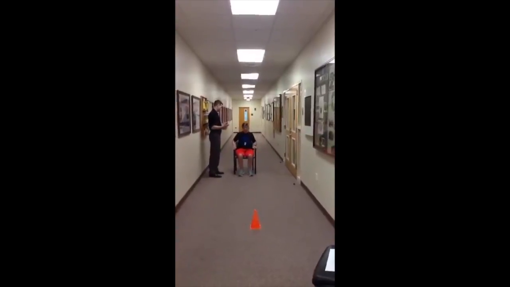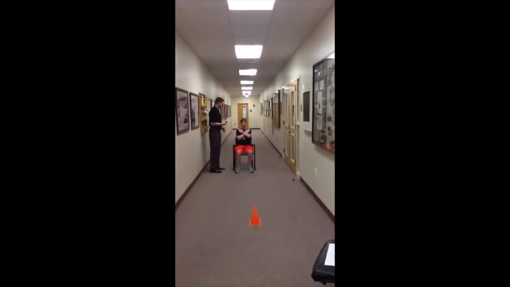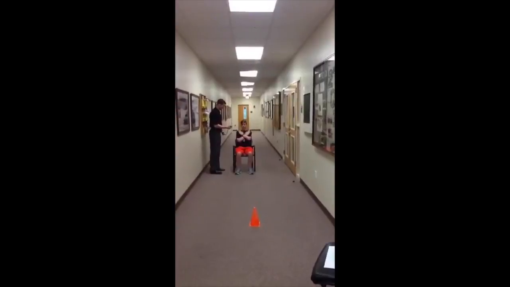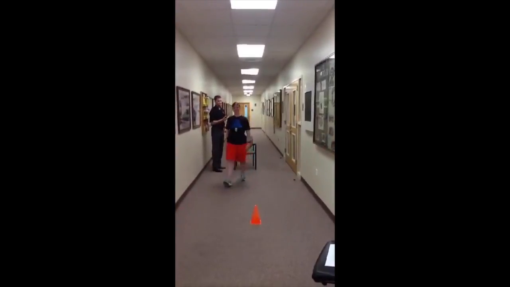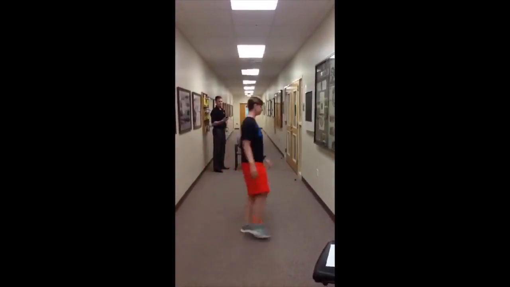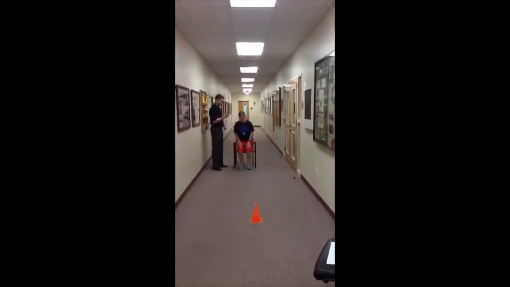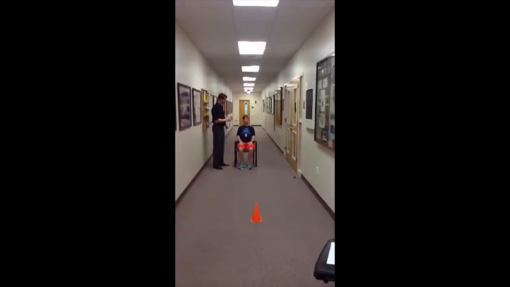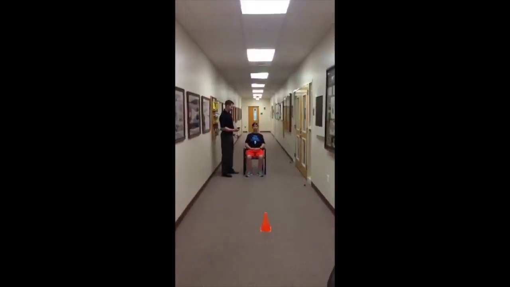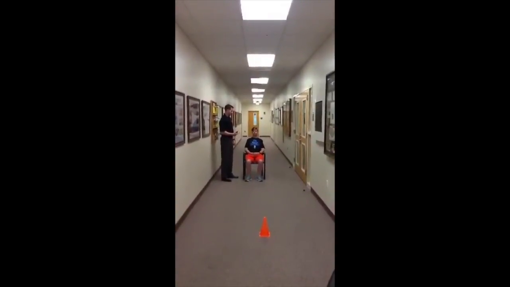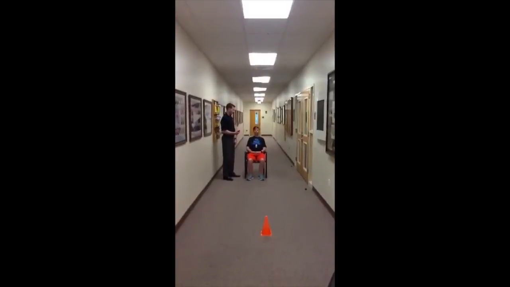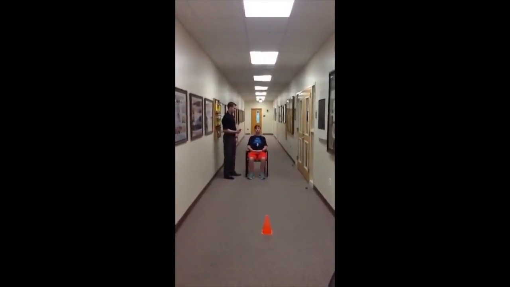A stopwatch should be used to test the time in seconds. The stopwatch should start when you say go and should be stopped when the patient's bottom touches the seat. Regular footwear and customary walking aids should be used. Perform 3 trials with 1 practice trial, and this test can be performed with fast gait speed or with a cognitive task.